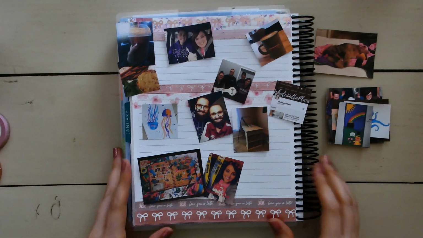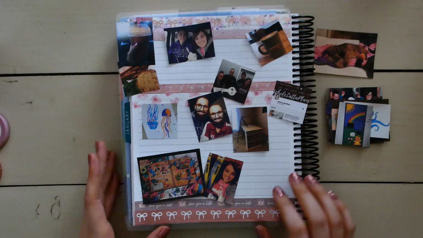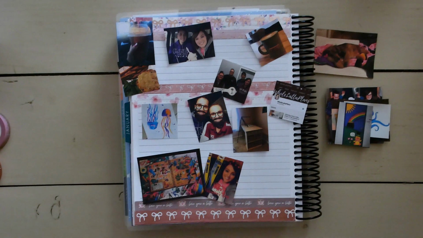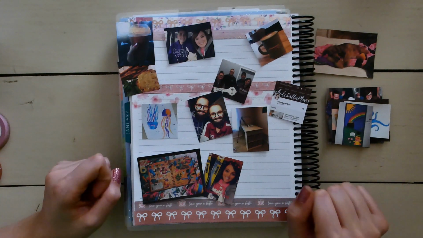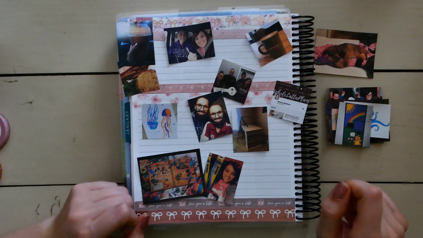Okay, so this is a mess. This is the part that I will probably speed you up through because I just sit here and move things around 500 times and I don't think I can talk while I'm doing it.